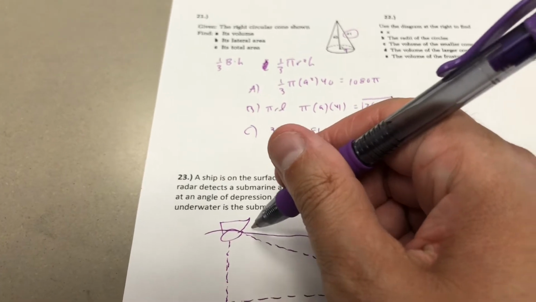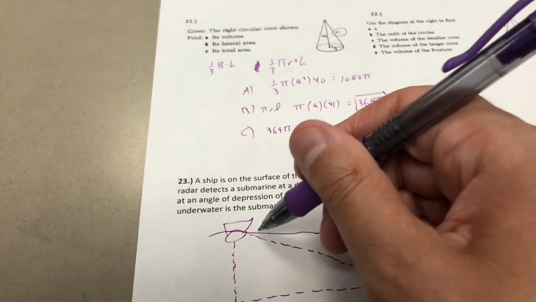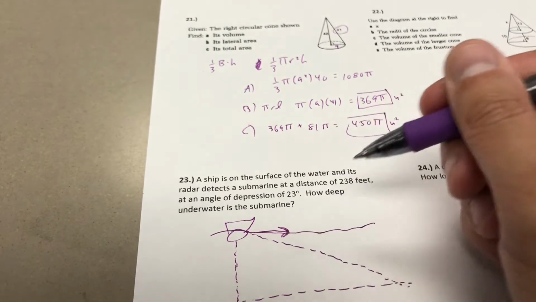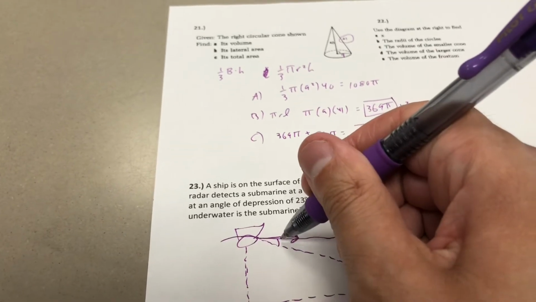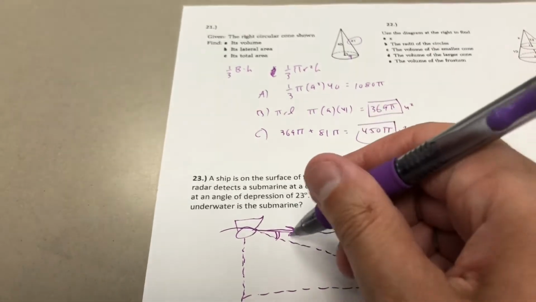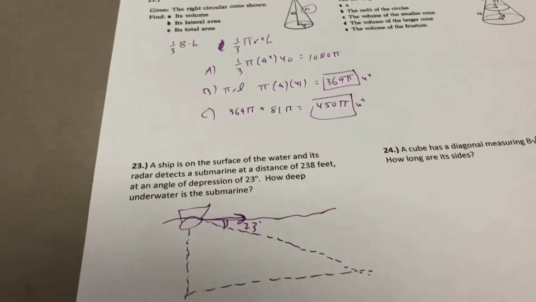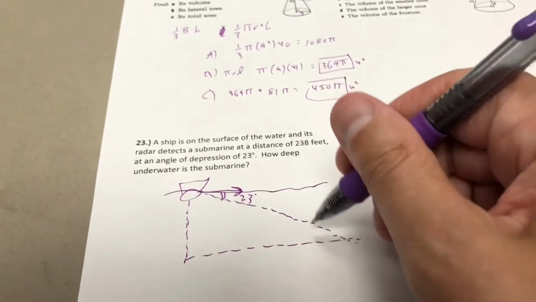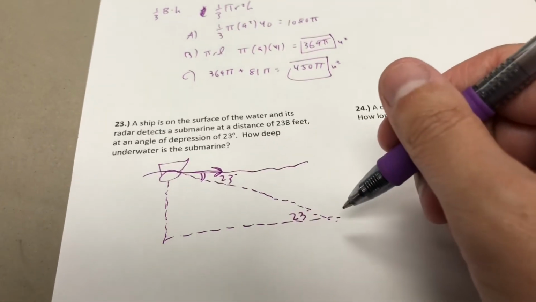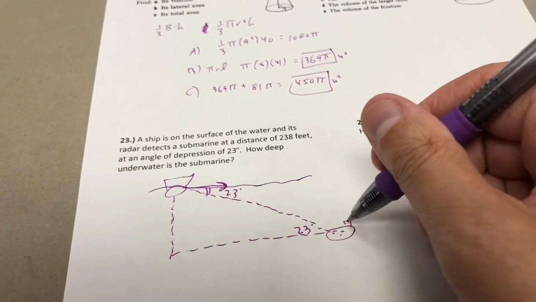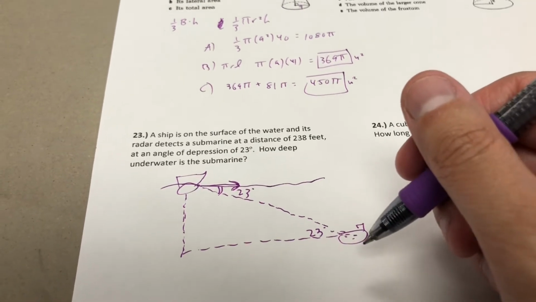Okay, remember, you always want a horizontal line drawn. So the ship is basically looking out this direction. They're angling down 23 degrees. So this angle is the top angle. The angle of depression is also the same as the angle of elevation from this submarine over here to the original ship.